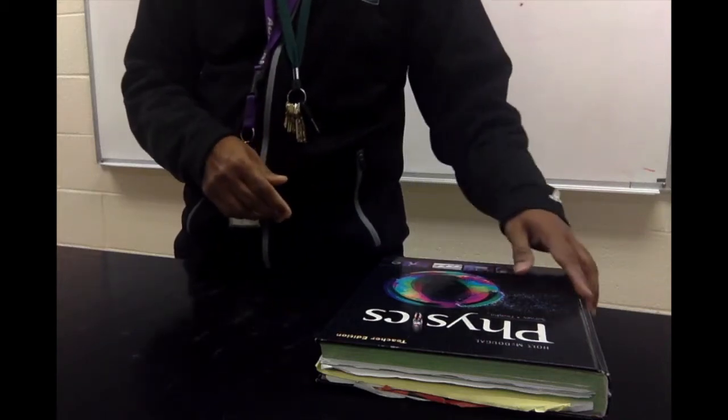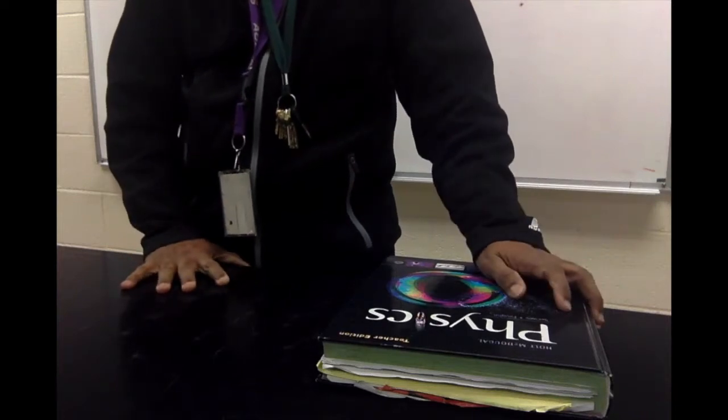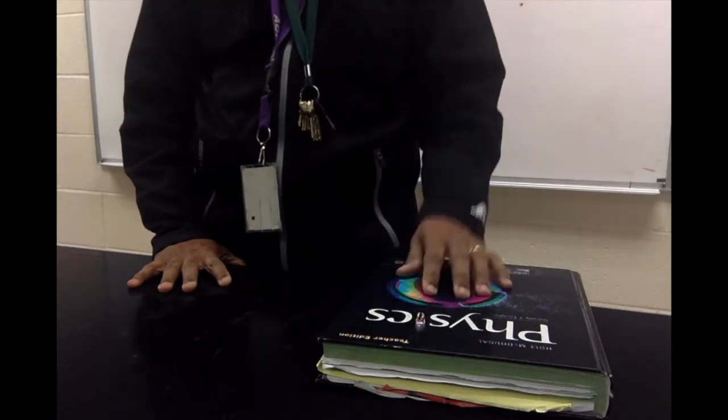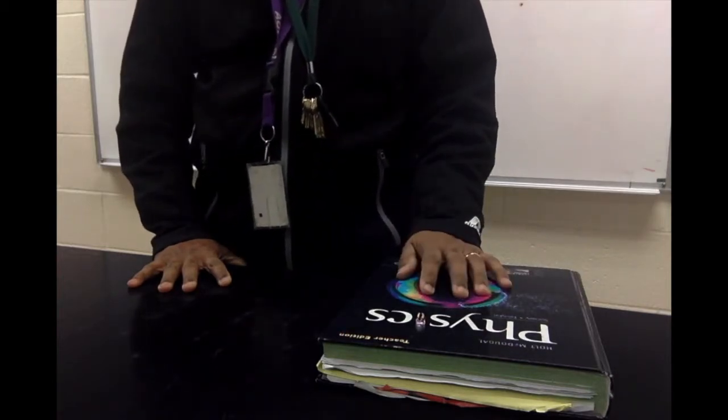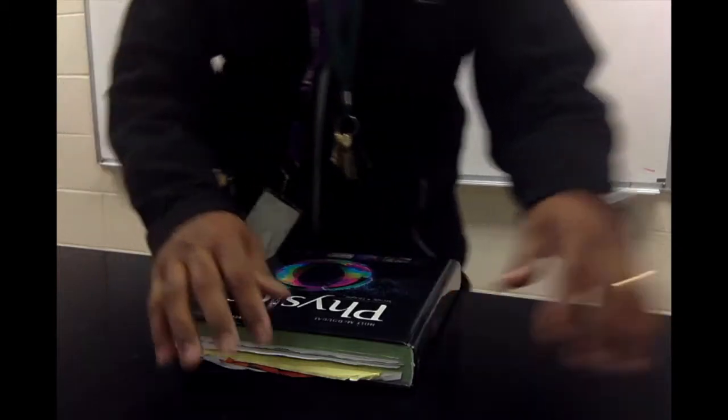Which way did I apply the force in the first one? Which way did I move it? Sideways. And in the second one, I pushed it that way and I moved it the same way. So complete that definition. Work is said to be done by a force when the force displaces an object in the direction of the force.